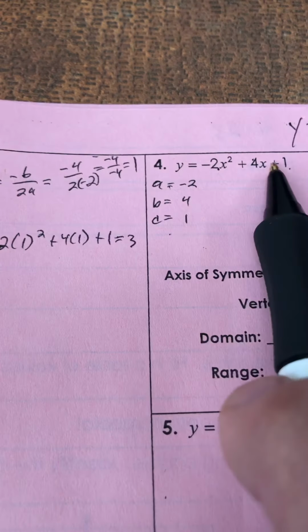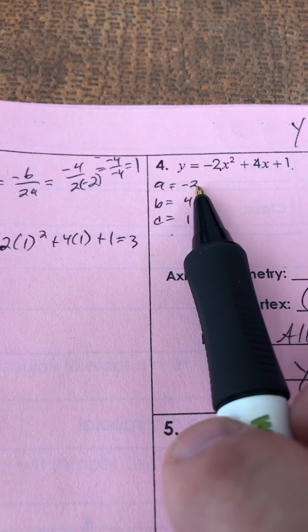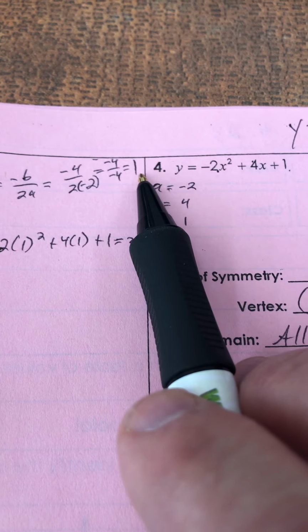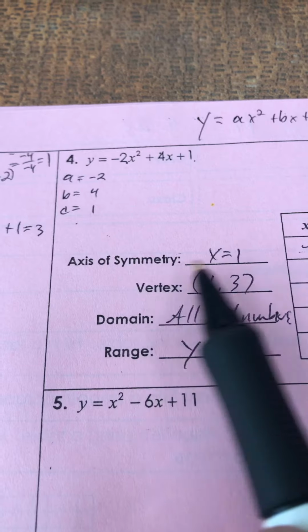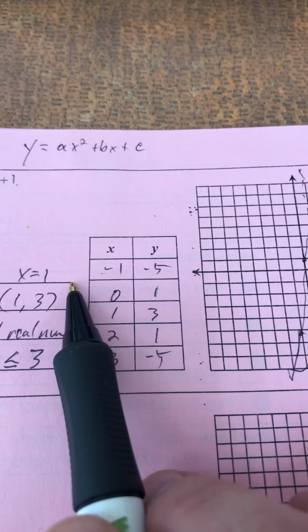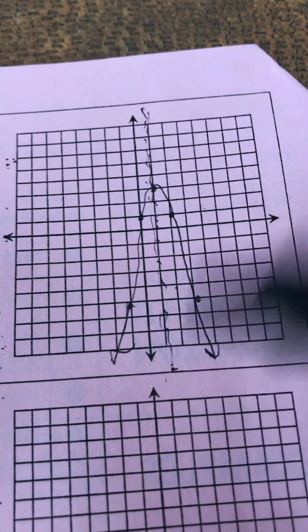and I'm going to make my 4 a negative 4 over 2 times a. 2 times negative 2 is negative 4. So I have a negative 4 over negative 4. So I have a 1. So that's my vertex, or my axis of symmetry, I'm sorry. So my axis of symmetry is going to be x equals 1. So I just go to where x would equal 1 and I put a dotted line there.